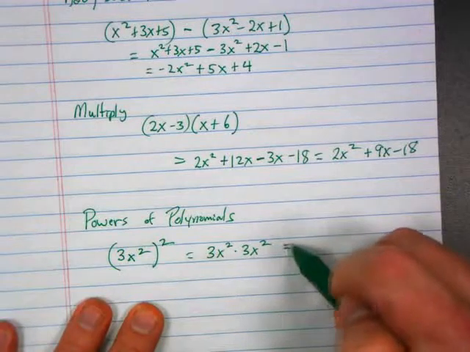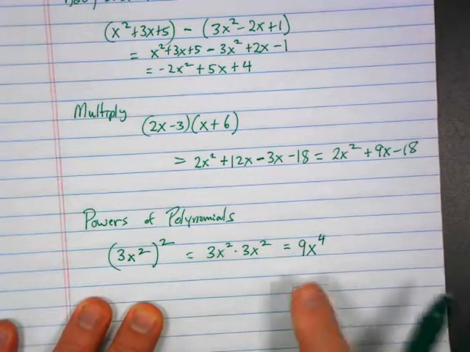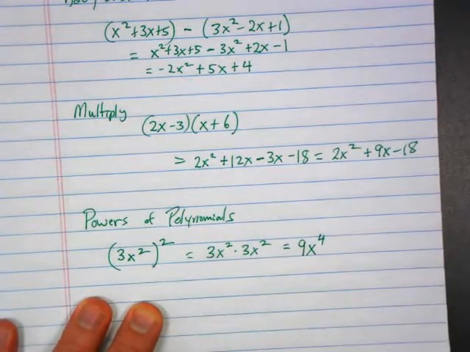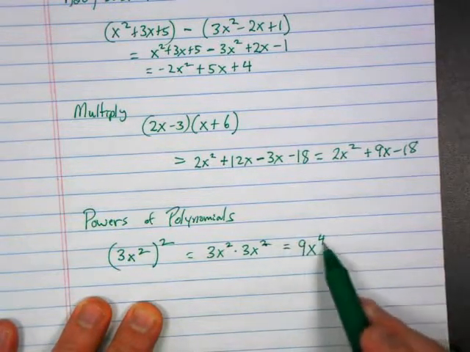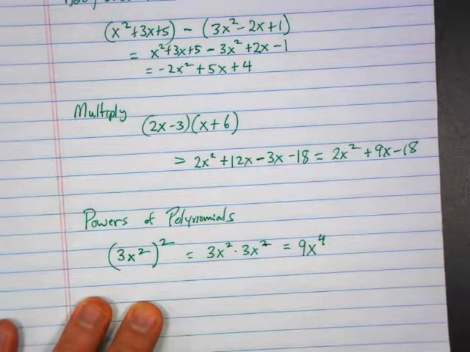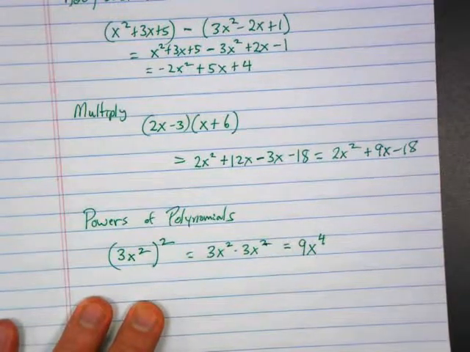Excellent. Why 9x to the fourth? The 9 I understand. 3 times 3 is 9. Why x to the fourth? You add the exponents. You have 2 exponents here, 2 exponents there. Altogether that makes 4 exponents. That's correct. And then there's ones where you have to multiply the exponents.